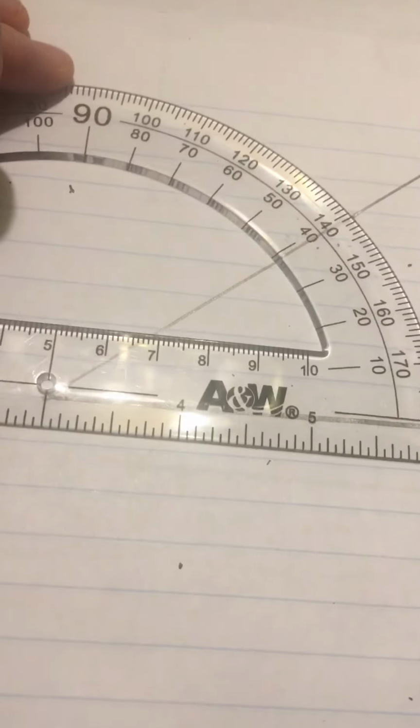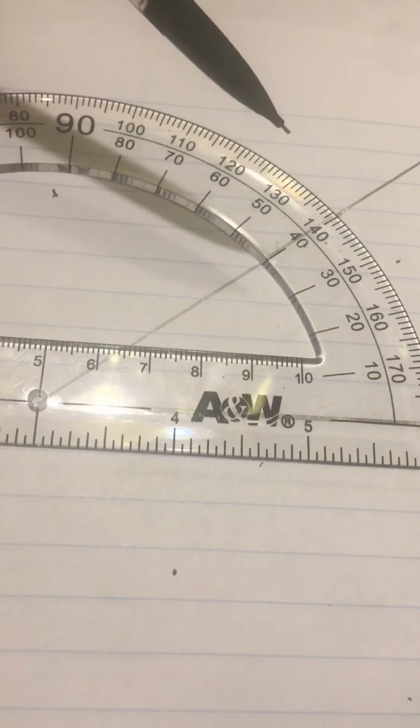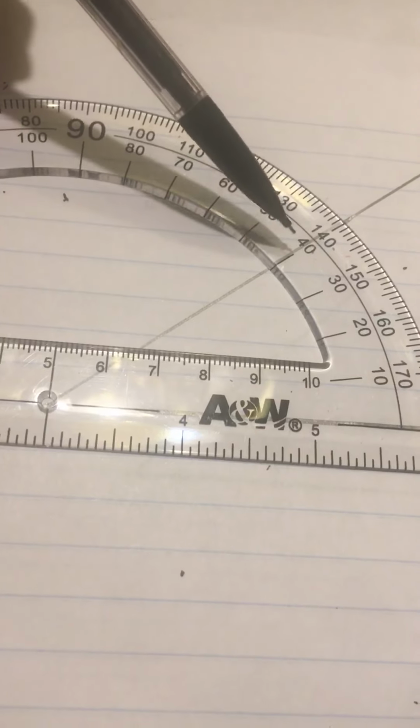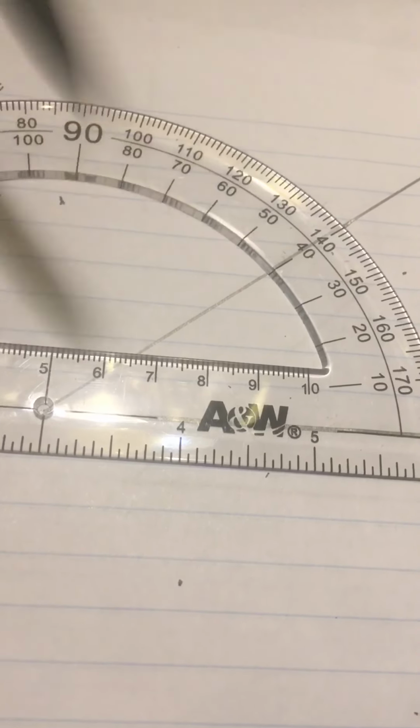So let me line it back up here now that we know it's acute. Well, if it's acute, which means less than 90 degrees, would it be 40 degrees or would it be 140 degrees? It would be 40 degrees. This is a 40-degree angle. Okay, that's how you measure it.